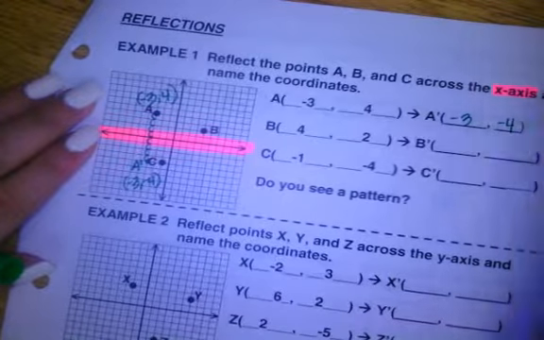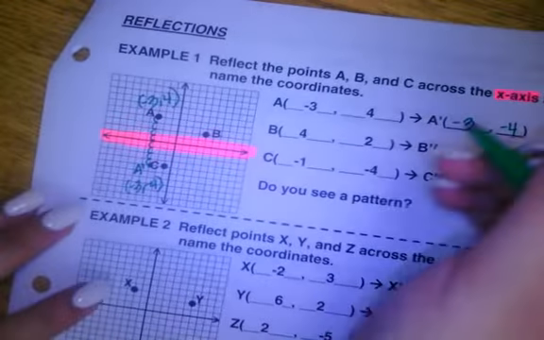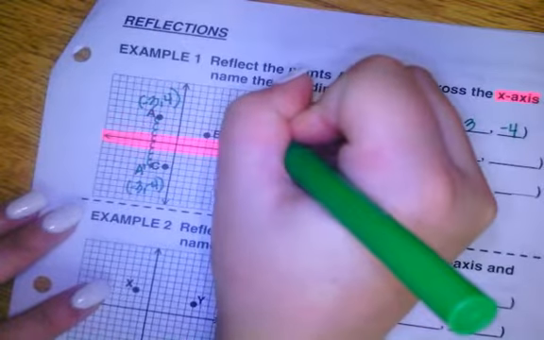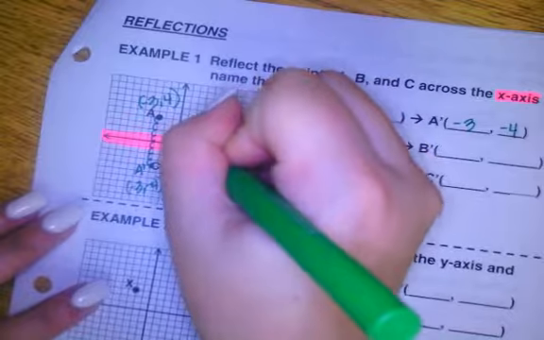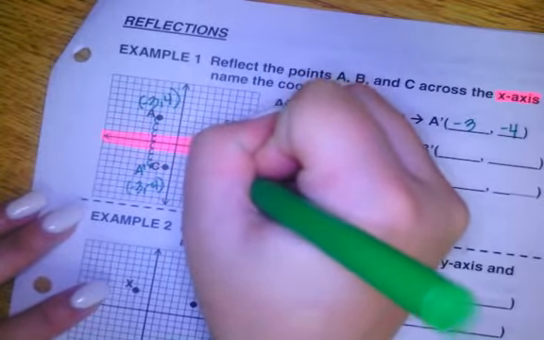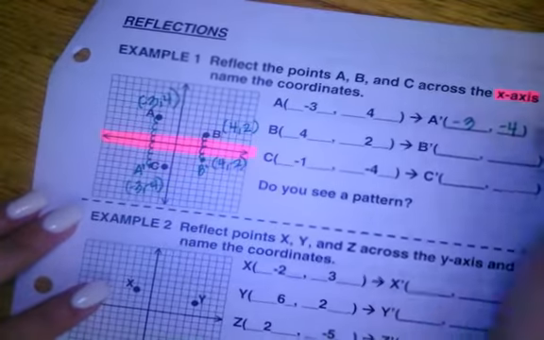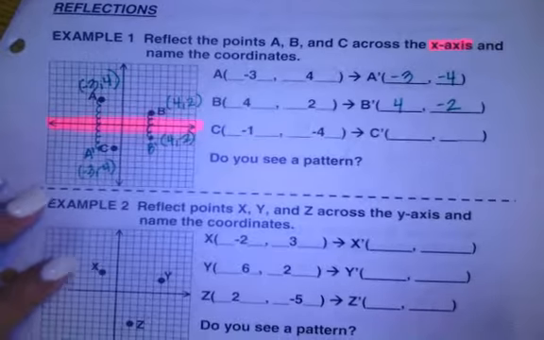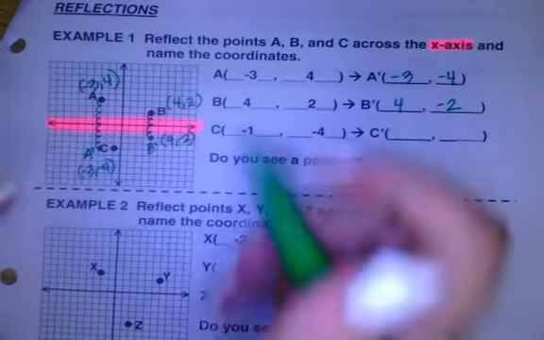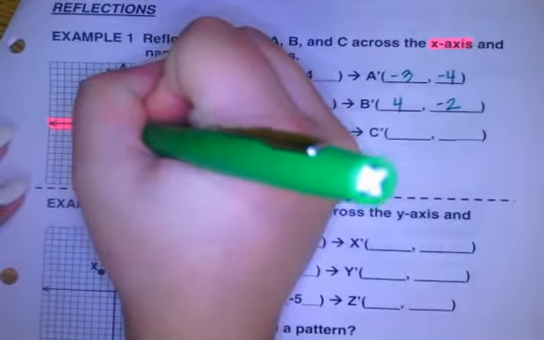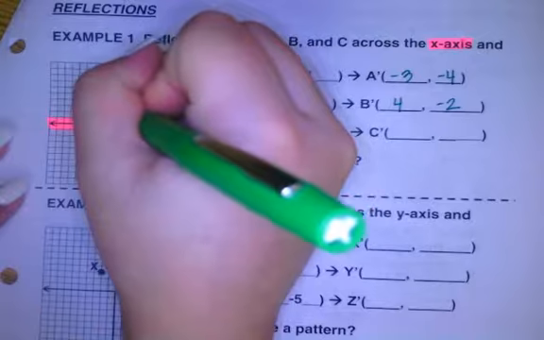B is currently where? 4, 2. So B prime will be where? 4, negative 2. C is where? Negative 1, negative 4. So where is C prime going to go?